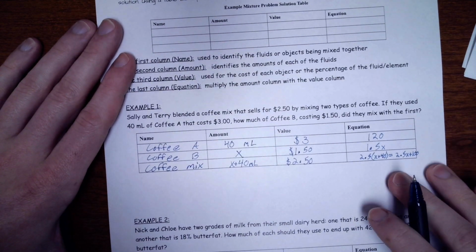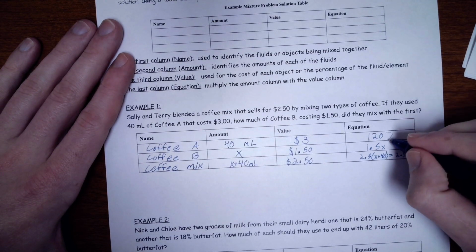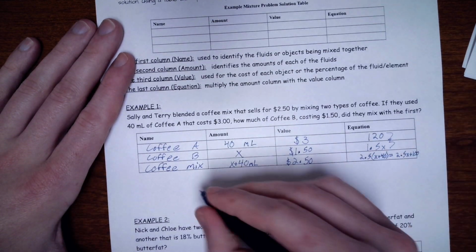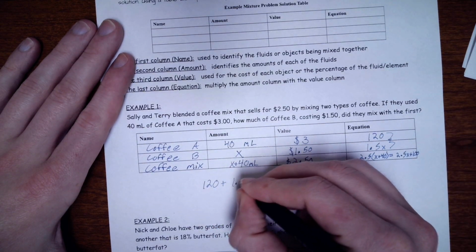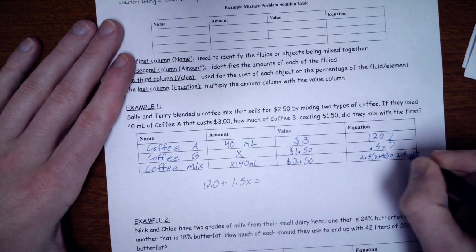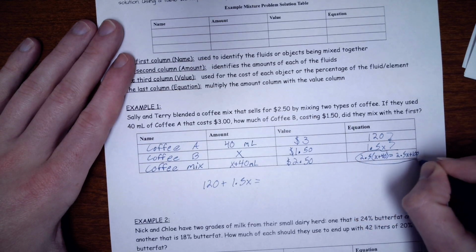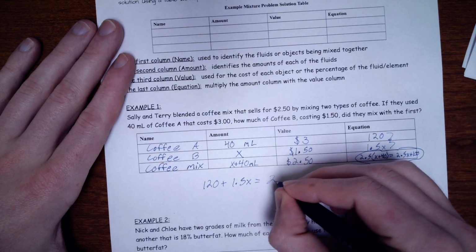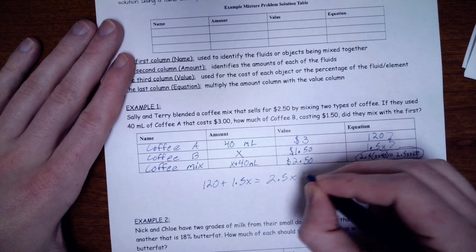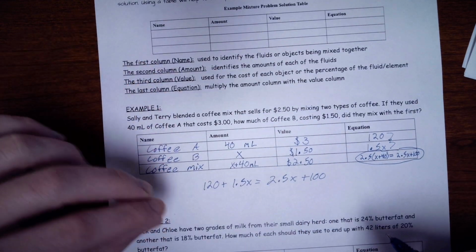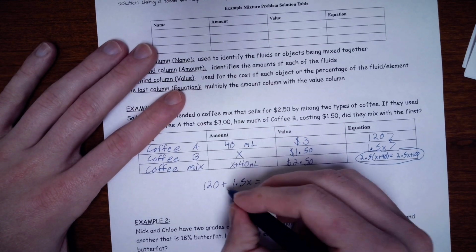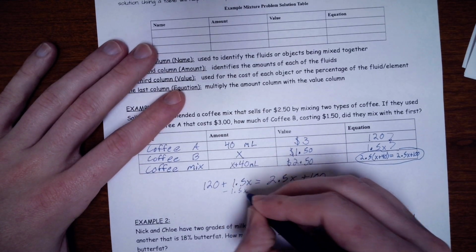It is always whatever you are mixing together, these need to add together. So it's 120 plus 1.5x. And then that's always equal to whatever you are mixing to find. So it's 2.5x plus 100. Now, if we want to solve here, let's get all of our x's onto one side. So I'm going to subtract the 1.5x to the other side here.